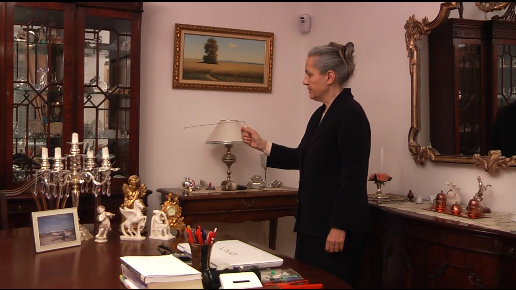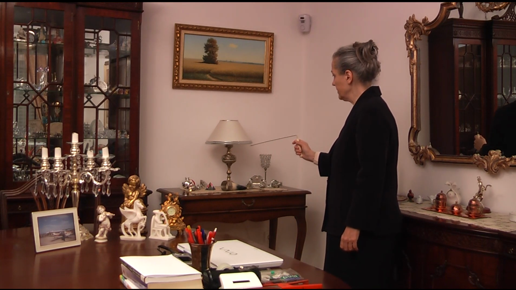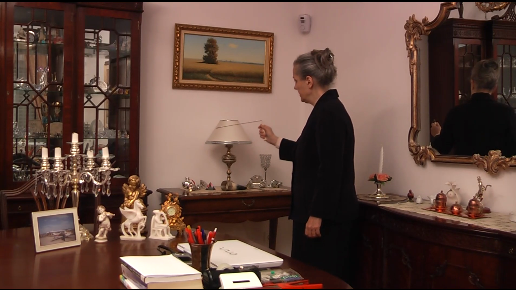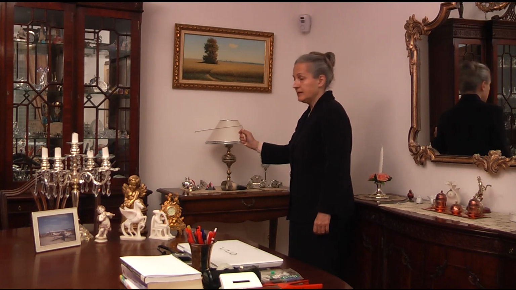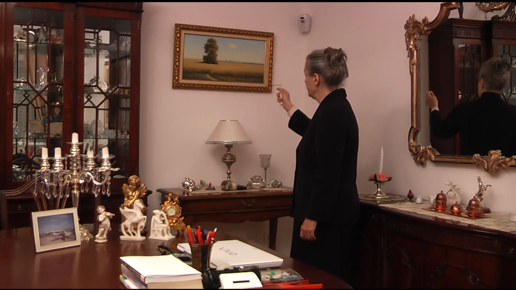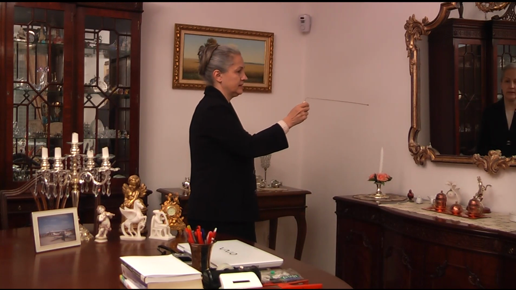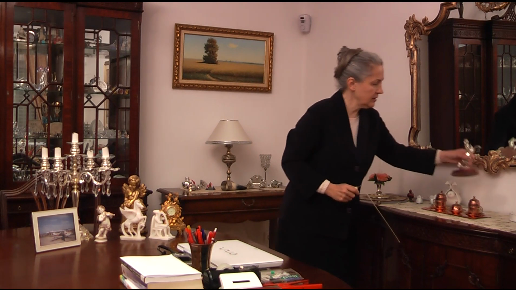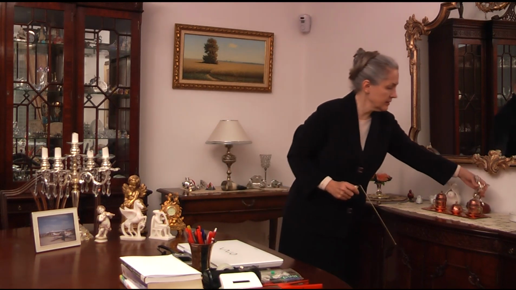Alright. The furniture. Here the furniture. We have different elements like a lamp. Here also some other decorative objects. And also the picture. Here we have the mirror. We have the furniture. And we have different objects. For example, we have here a lovely horse, silver plated, let's say.